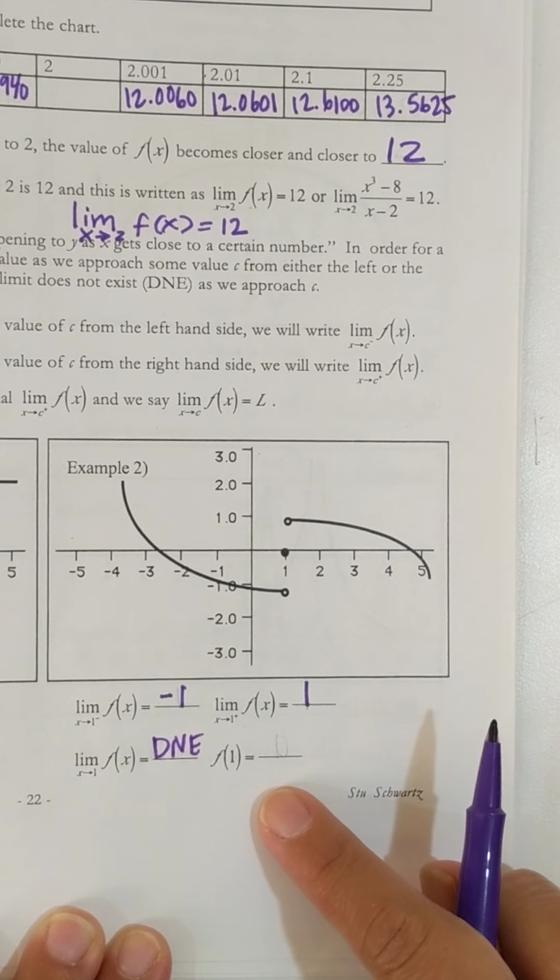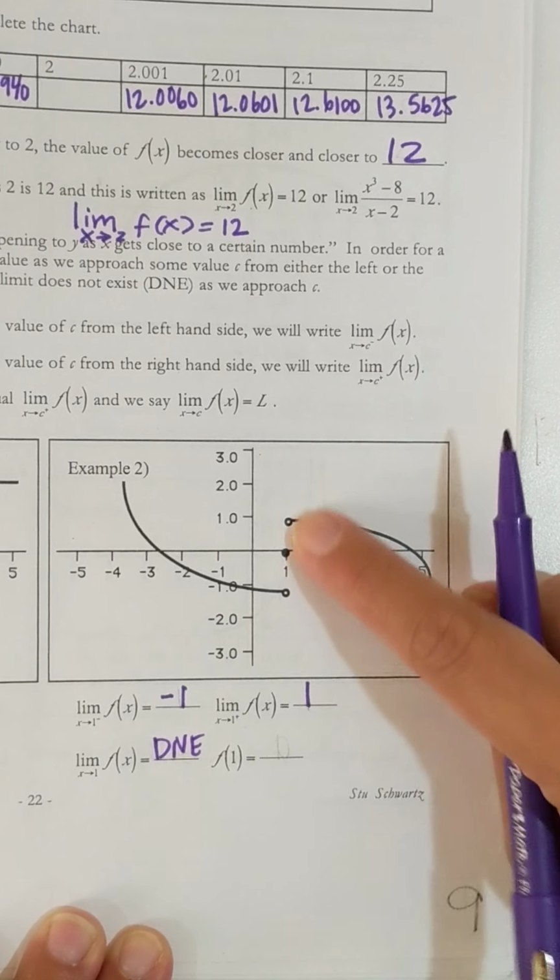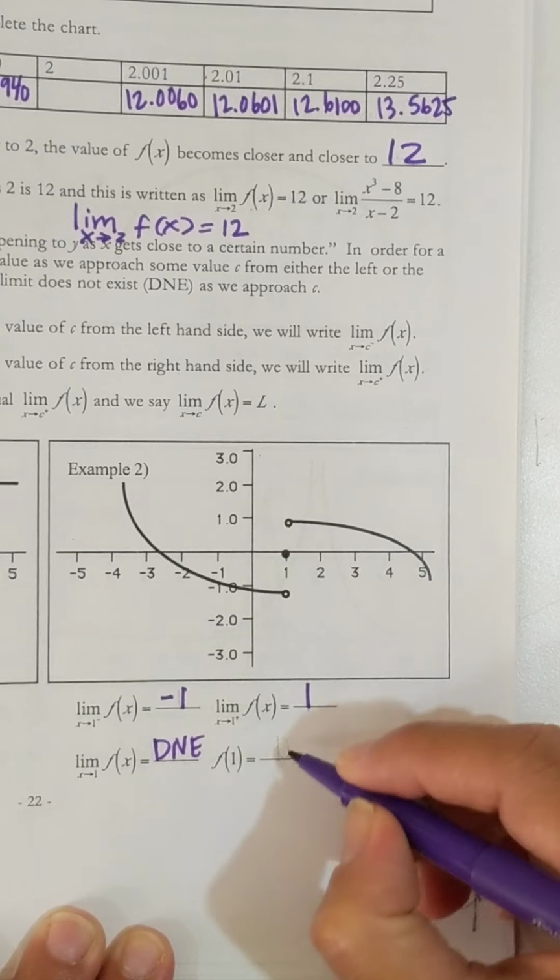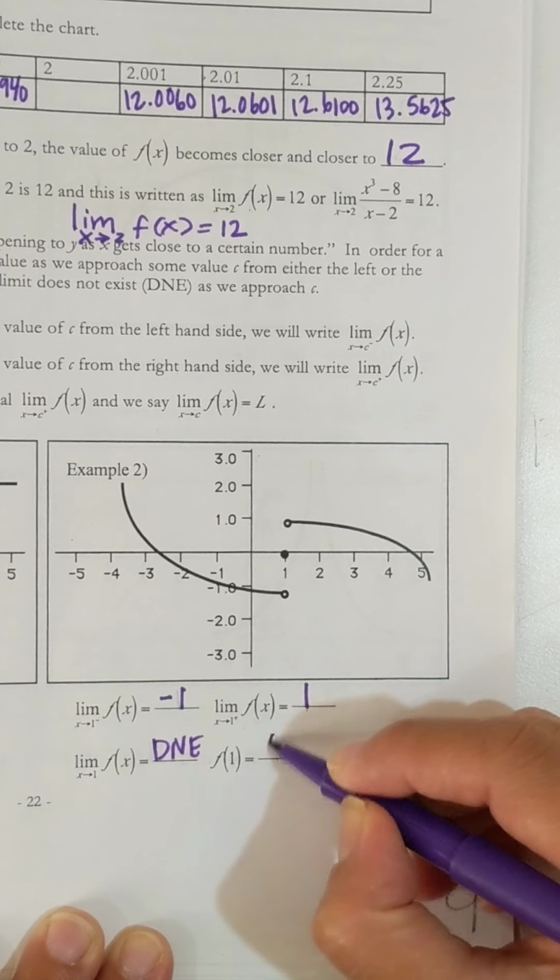Does the function have a value at 1? Yeah, it does. When I go to 1, the only value at x equals 1 is y equals 0.